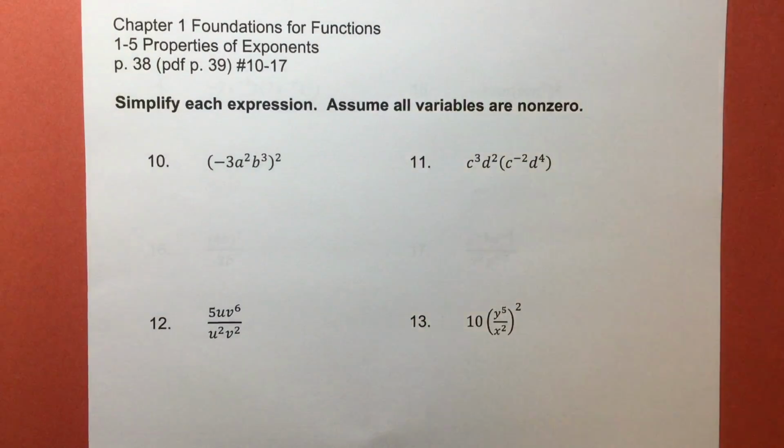Hello and welcome back. We're working on Chapter 1, Section 5, Properties of Exponents, and I'm going to be doing some of the practice problems from this section. In the textbook, this is on page 38, and I think it's page 39 in the PDF. I think it's off by one, but either way you can find it. I want to do problems 10 through 17 where we're going to simplify these expressions.